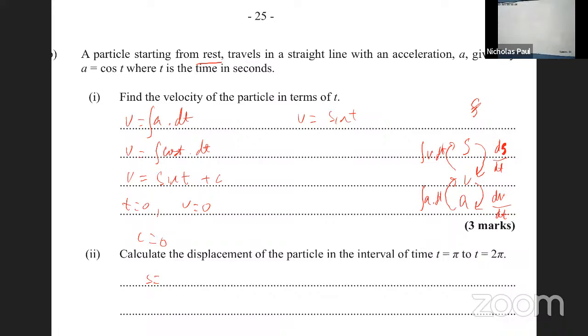Sure. All right. Integrate. Right, so to get the displacement, we have to integrate velocity. But it told us what? Between pi and 2 pi. So between pi and 2 pi, we have to integrate. Okay, so we're going to integrate sine t between 2 pi and pi.